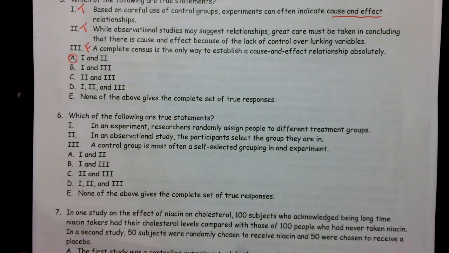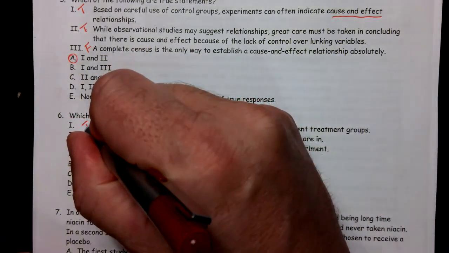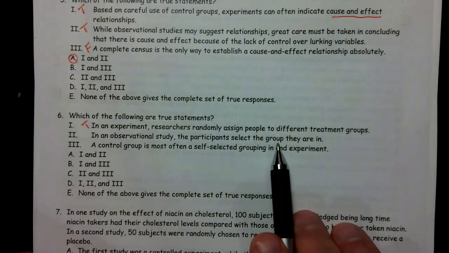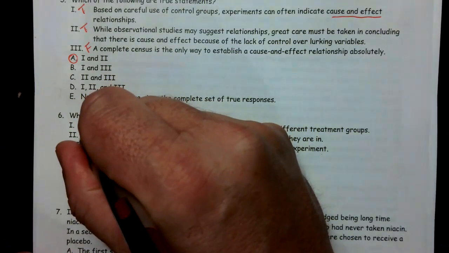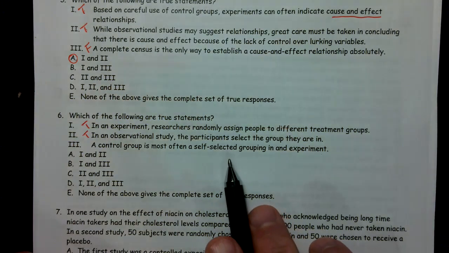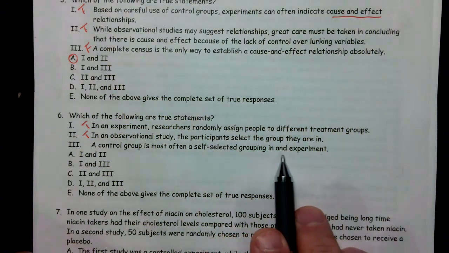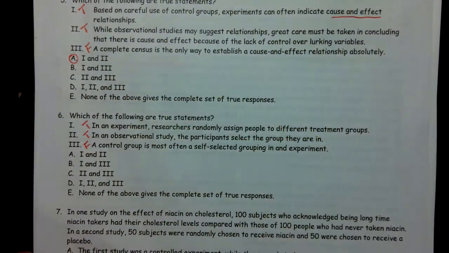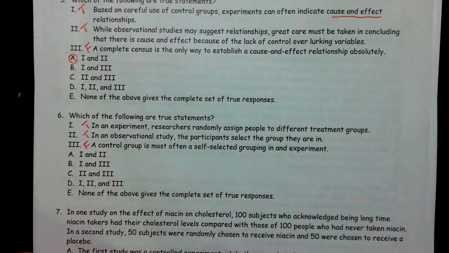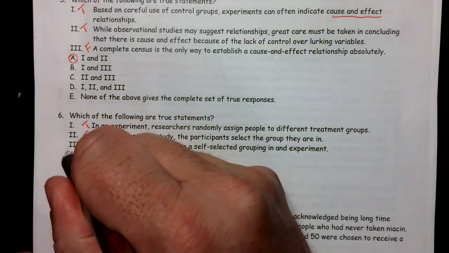Which of the following are true statements? In an experiment, researchers randomly assign people to different treatment groups. That's true. In an observation study, the participants select the group they are in. Yes, we're watching them, we're observing them do what they already do. That's true. A control group is most often a self-selected group in an experiment. That's false. Once again, we assign them to those groups. So in this case, our answer is again A.